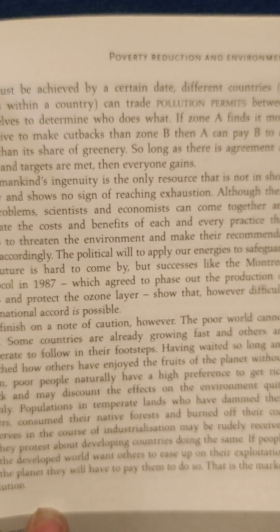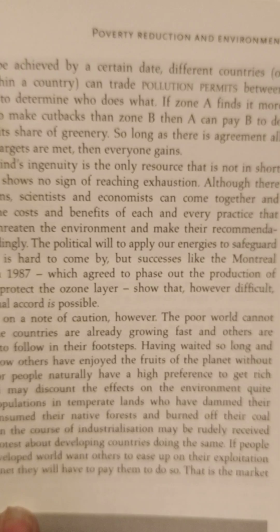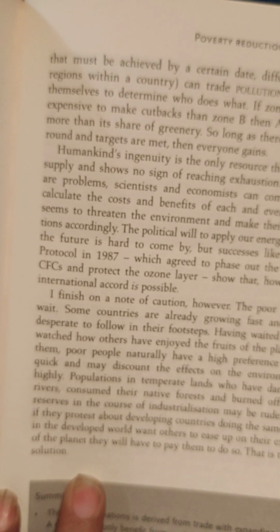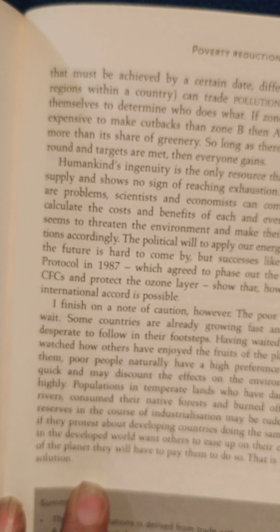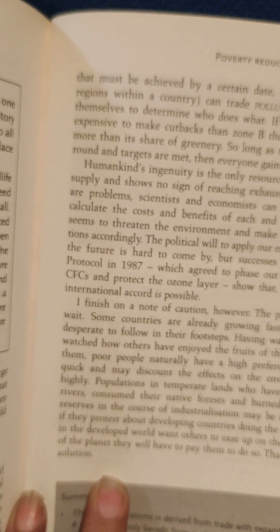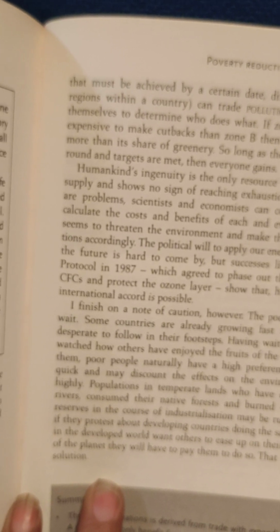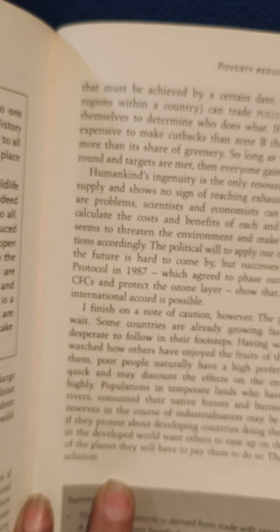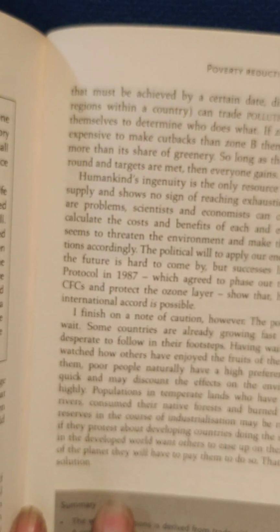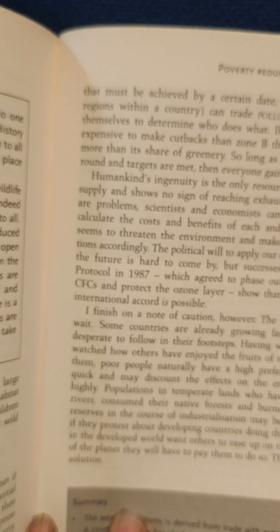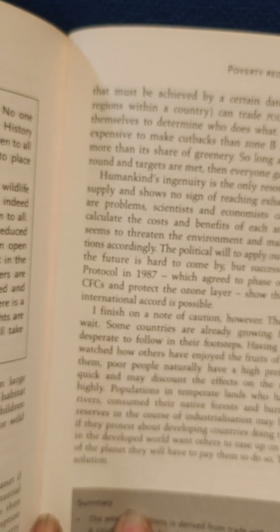The political will to apply our energies to safeguard the future is hard to come by, but successes like the Montreal Protocol in 1987, which agreed to phase out the production of CFCs and protect the ozone layer, show that however difficult, international accord is possible.